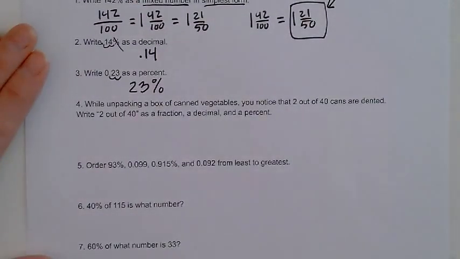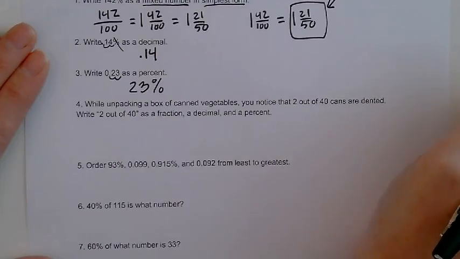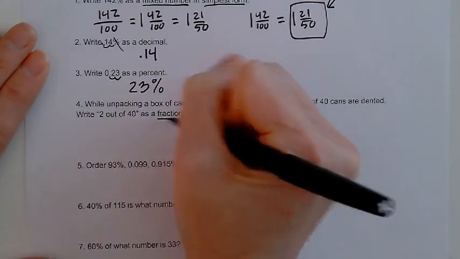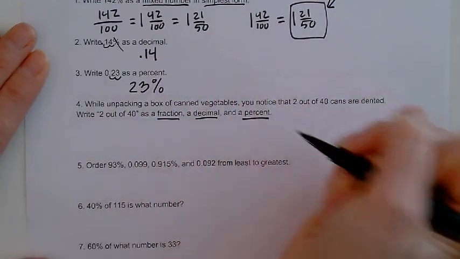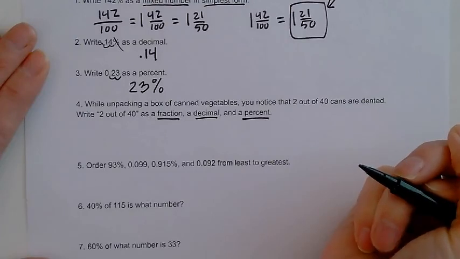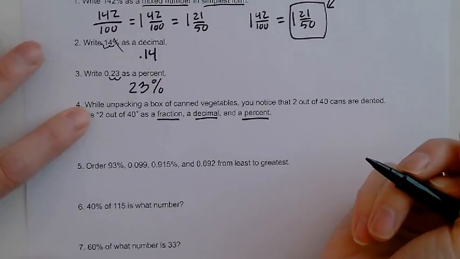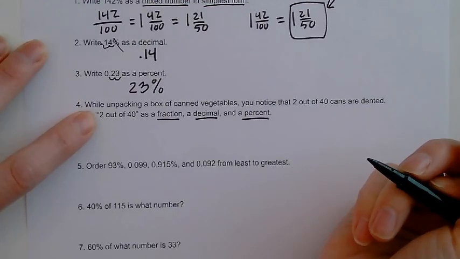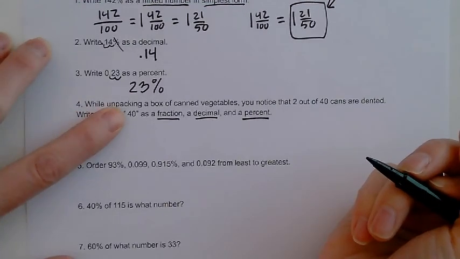Okay. Number 4 says, while unpacking a box of canned vegetables, you notice that 2 out of 40 cans are dented. Bummer. Write 2 out of 40 as a fraction, a decimal, and a percent, meaning I should have 1, 2, 3 answers for this problem. 2 out of 40 means that 2 is my part and 40 is the whole.